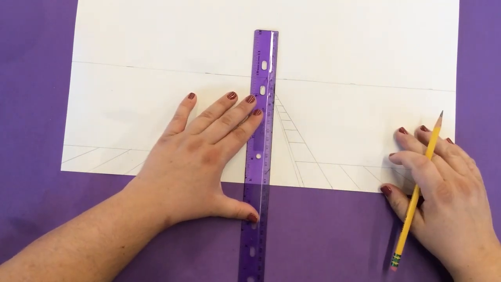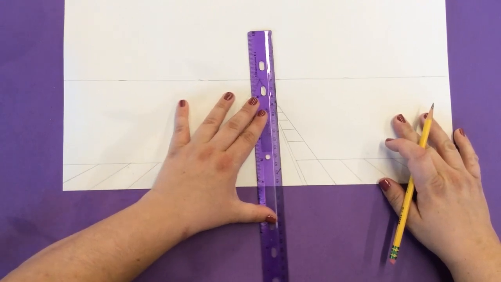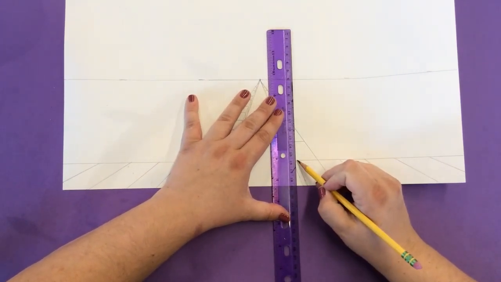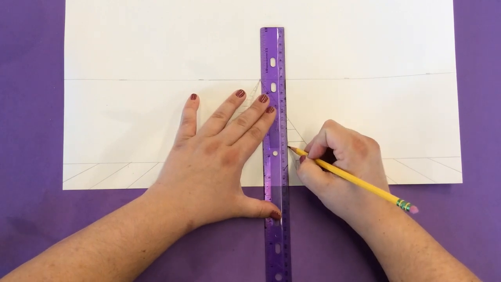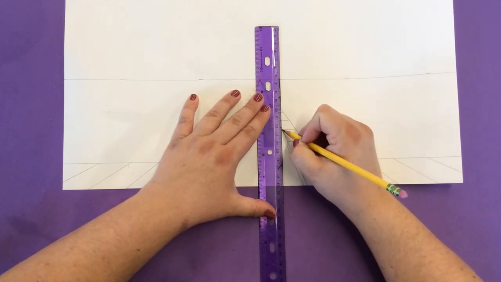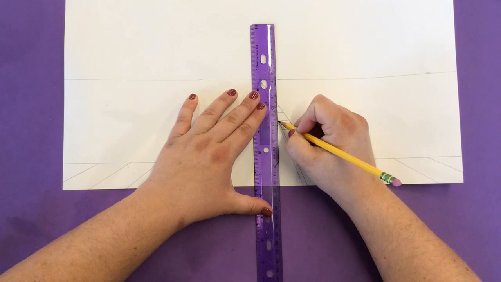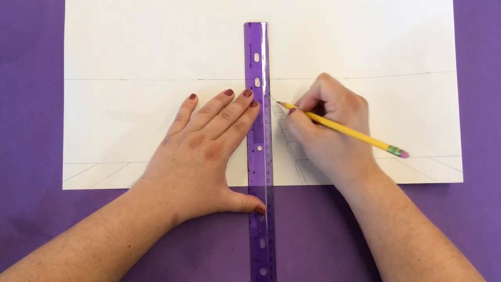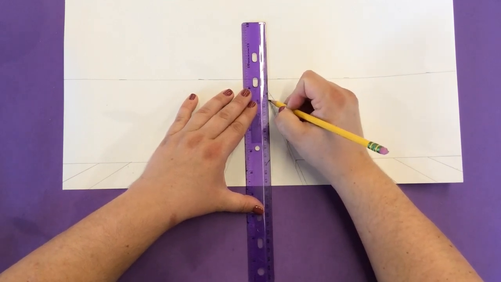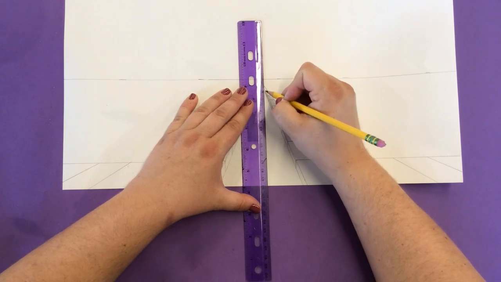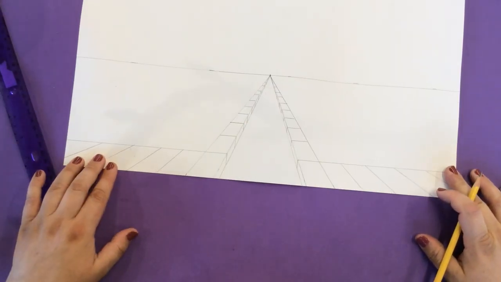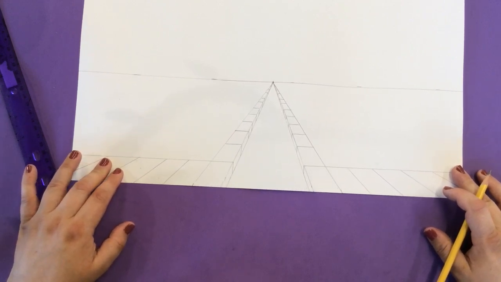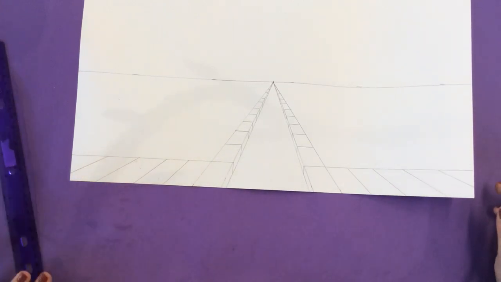So once again, I need a vertical line. Vertical, it needs to meet my horizontal line at a perpendicular or 90-degree angle. And I'm going to draw my lines straight down. This will give me that appearance of a nice sharp curb, or ledge, I should say. Okay, so there we go. Now we have a three-dimensional sidewalk.